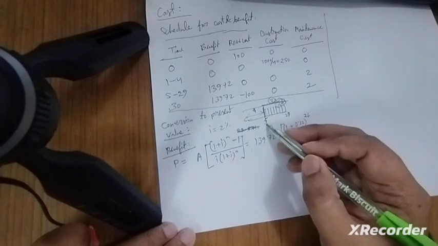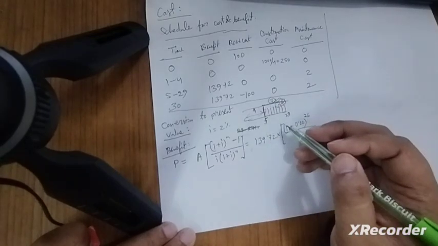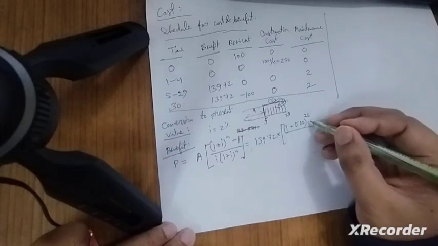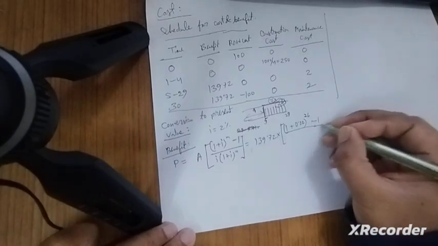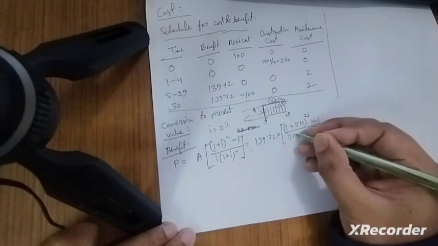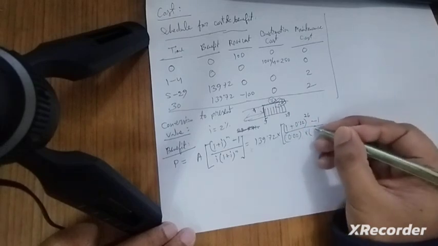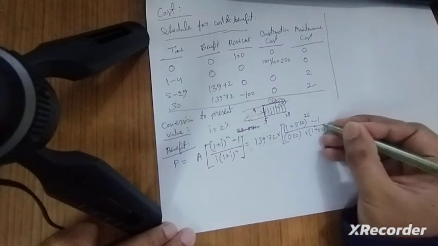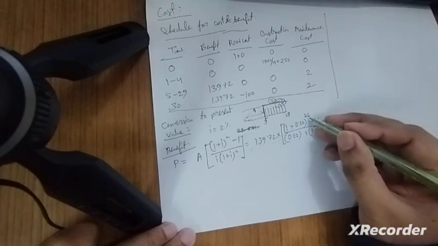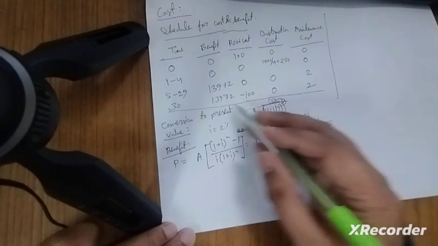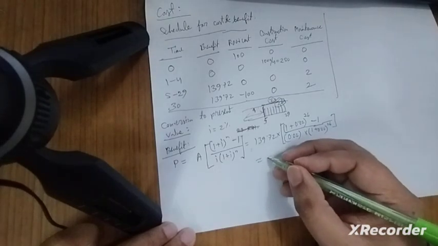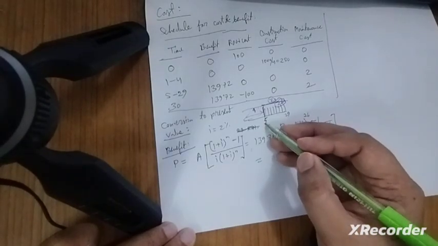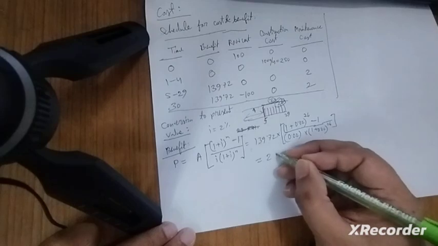So n is 30 minus 4, which is 26. This gives us the present value at the beginning of the 5th year.